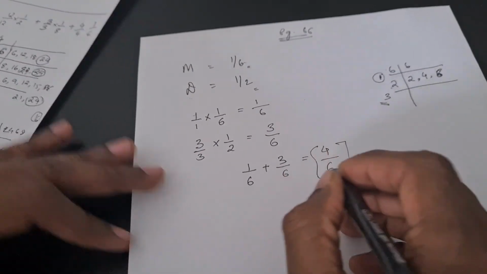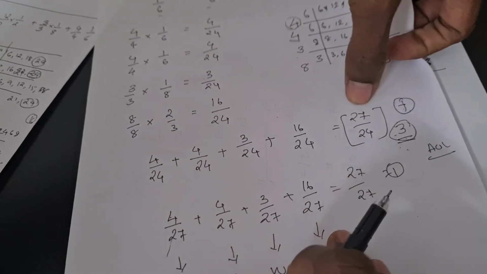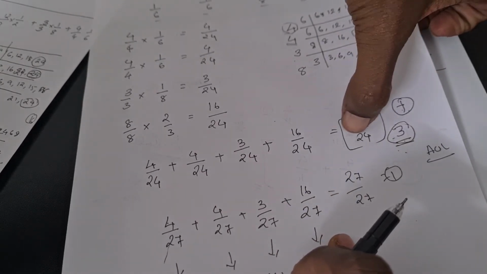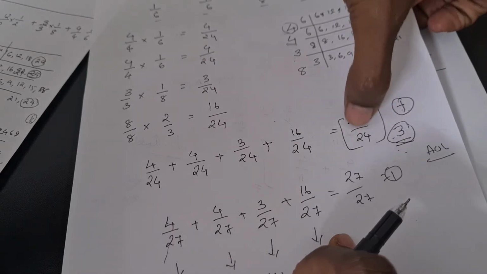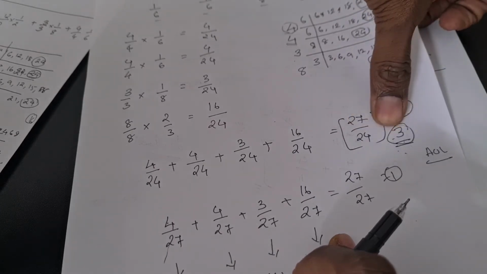Now if you happen to remember in the previous sum, you have a numerator and denominator. Denominator is 24, numerator is 27. 27 is greater than 24. So to make this 24 equal to 27, we had added 3.